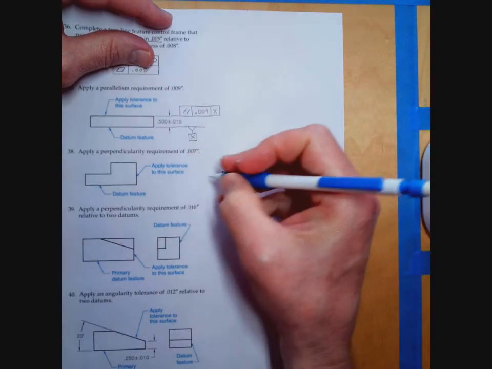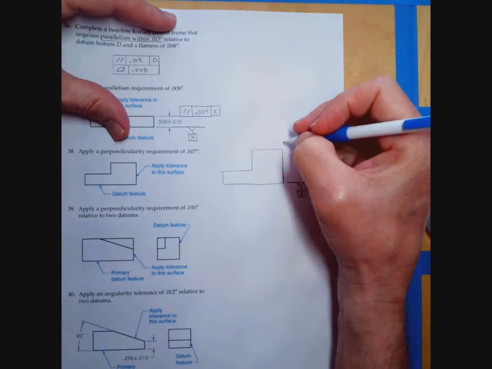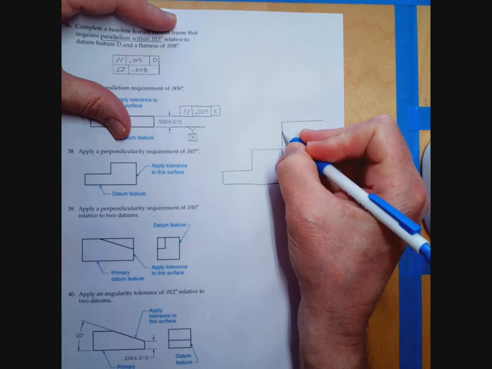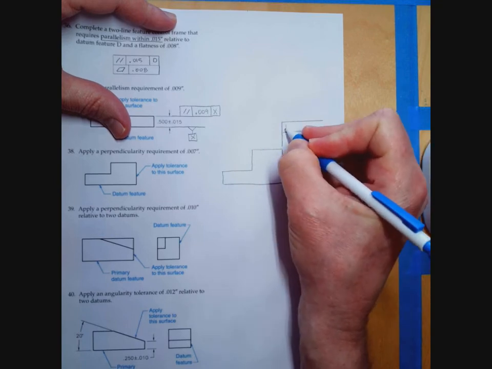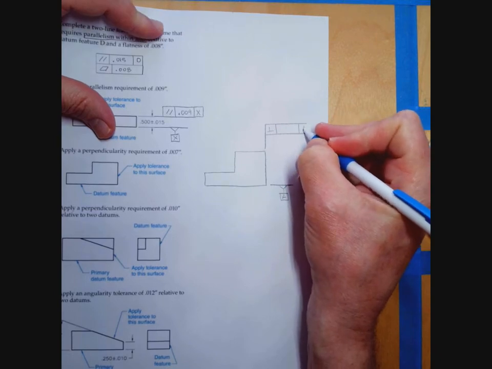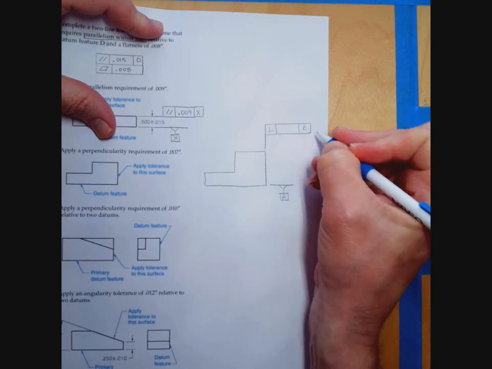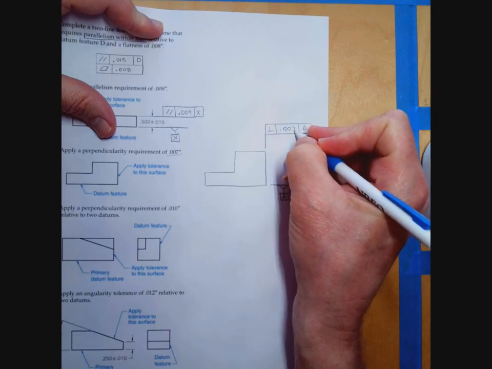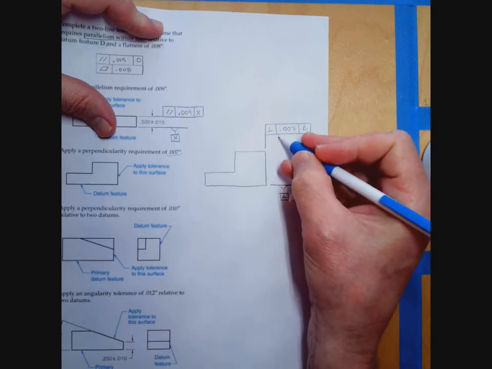And then a perpendicularity tolerance. We want to say that this surface needs to be perpendicular to A with a tolerance of 7 thou. Again, there's no material condition modifiers, right?